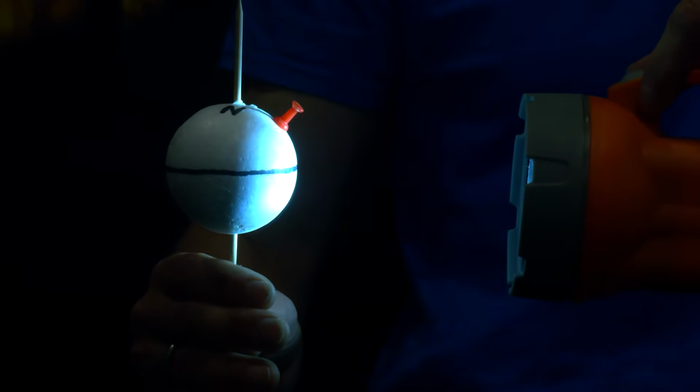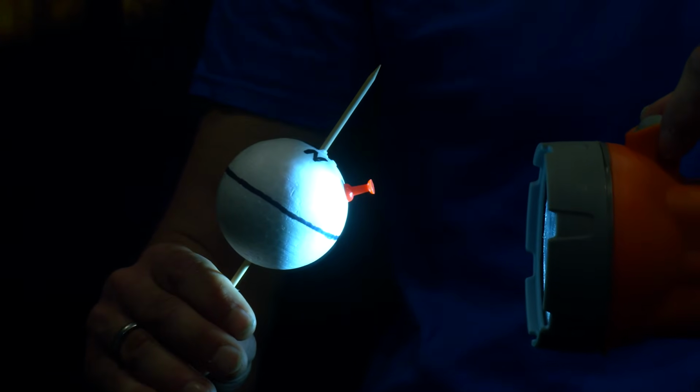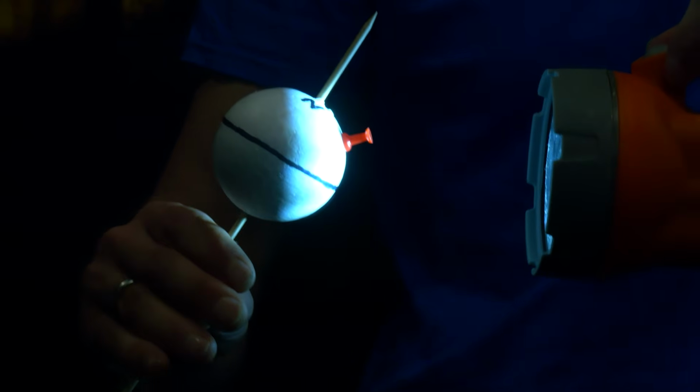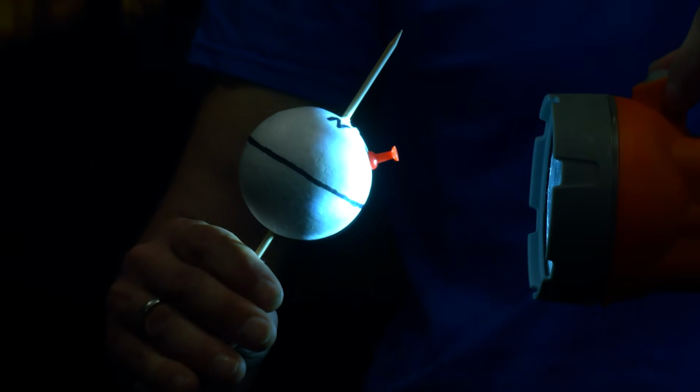Now, tilt the skewer toward the flashlight, making sure you keep the flashlight still. Notice how there's more light above the black line than below now. This models how each hemisphere gets more light in its summer.